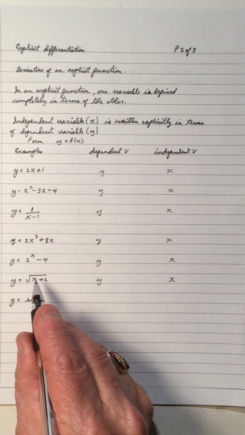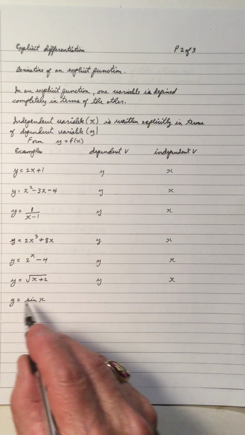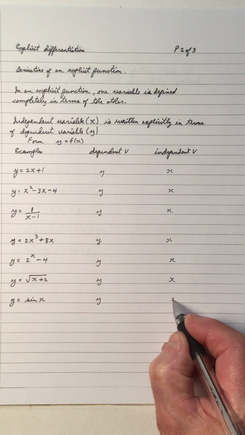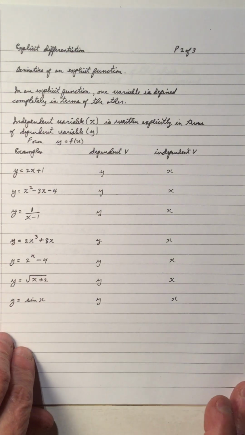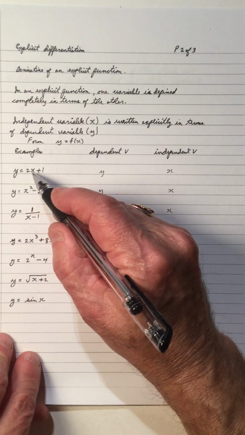So what happens is you put the value of x in, and you get the values of y. And we have a trig function here, and again, the dependent is y, the independent is x, even though it's a trig function. And these are explicit because y is defined in terms of x.